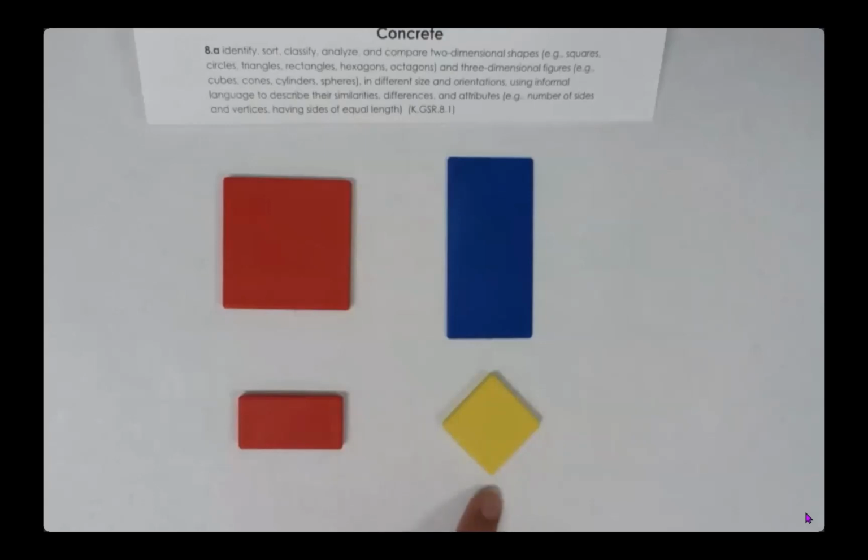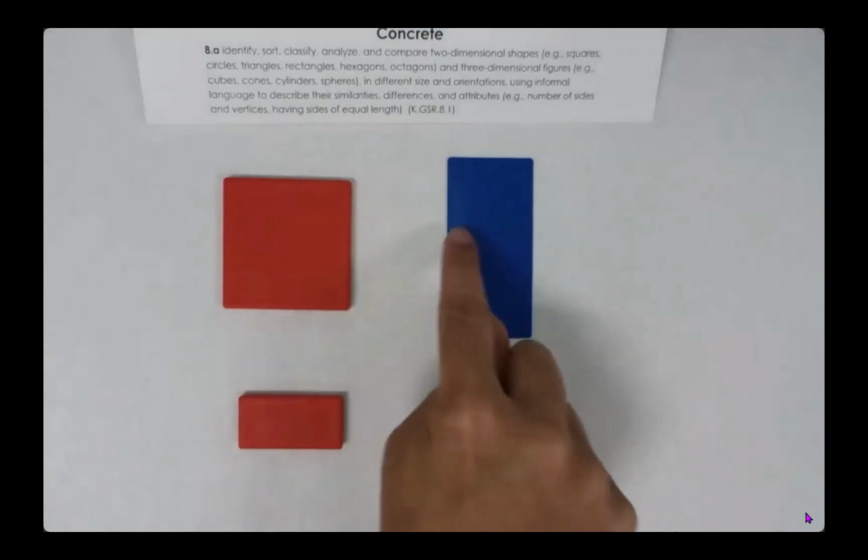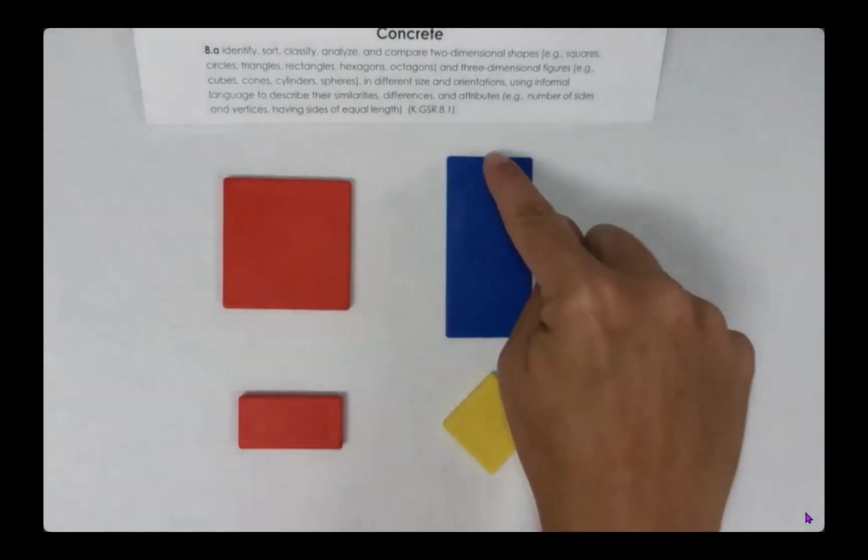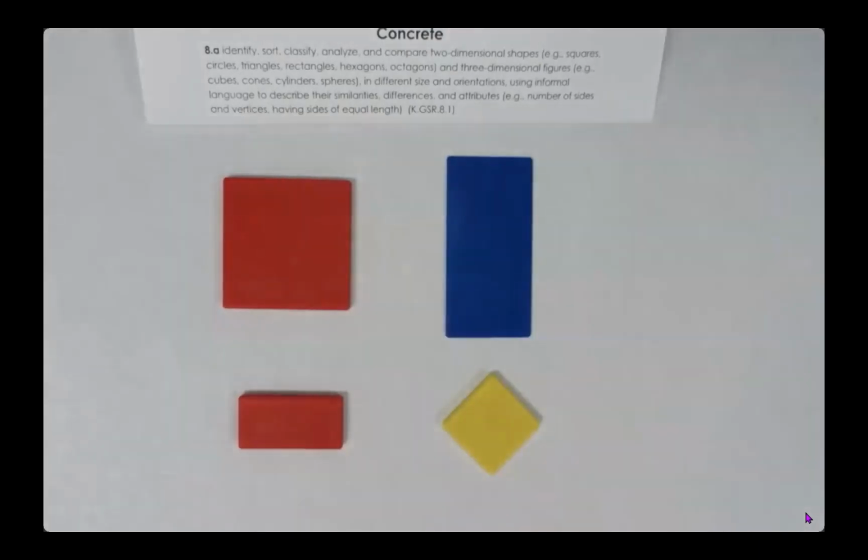So we want students to know, okay, well, look, it has all 4 sides the same length and it has 4 vertices. So this is a square. And we want students to notice that with rectangles, the sides that are across from each other are the same length, and these sides across from each other are the same length, but that they also have 4 sides and 4 vertices, just like a square.